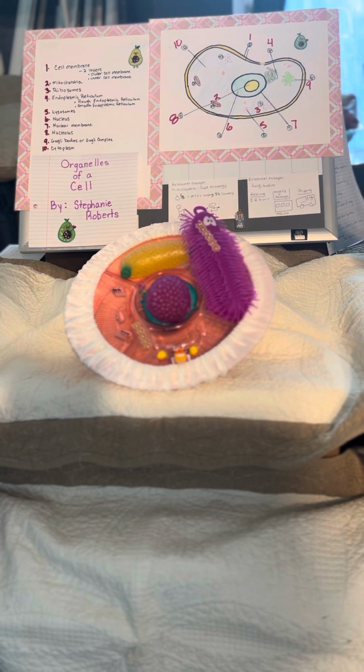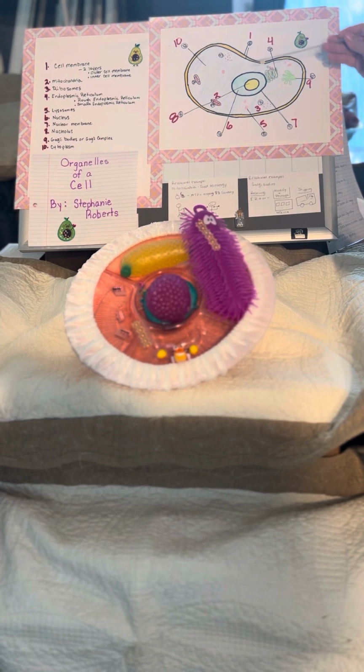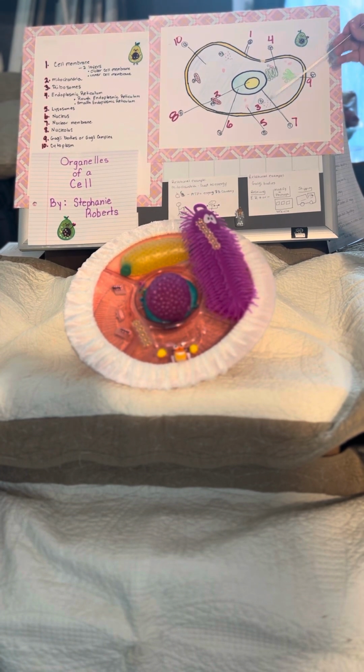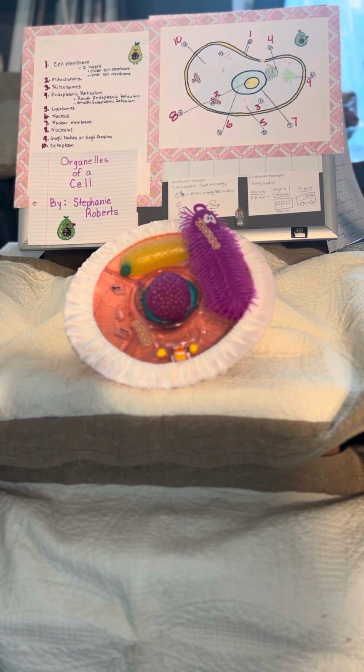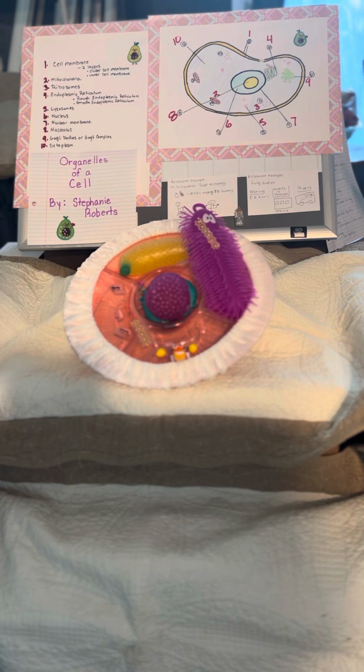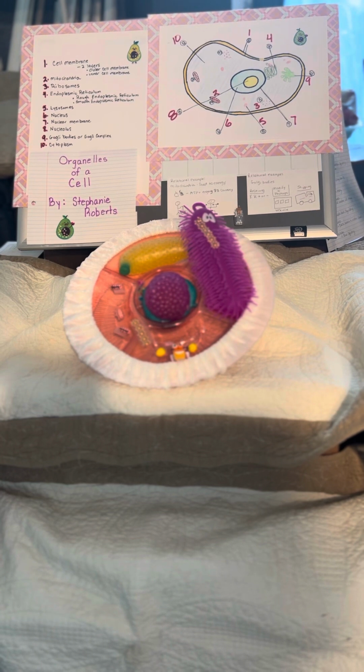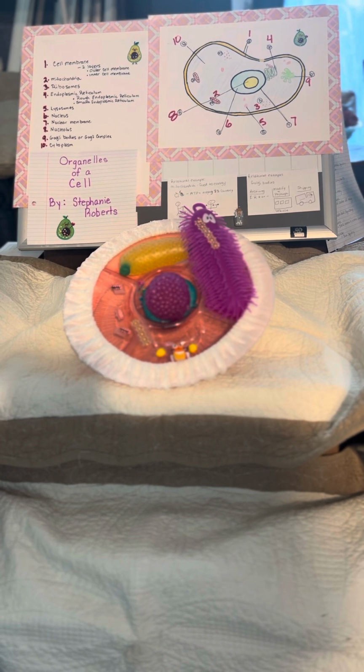Ribosomes is number 3. These little things here are my ribosomes. These are my free-floating ribosomes, and these are my bound ribosomes. Ribosomes help with protein synthesis and translation of messenger RNA and have 2 subunits. These are the free ribosomes that float freely within the cytoplasm of the cell, or are attached to the endoplasmic reticulum, which makes them bound.